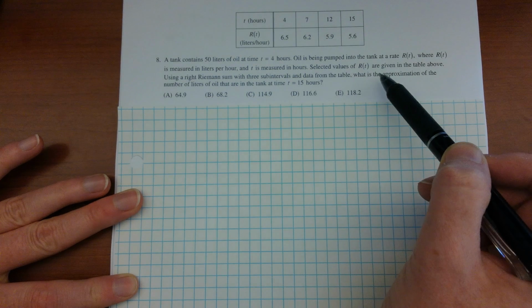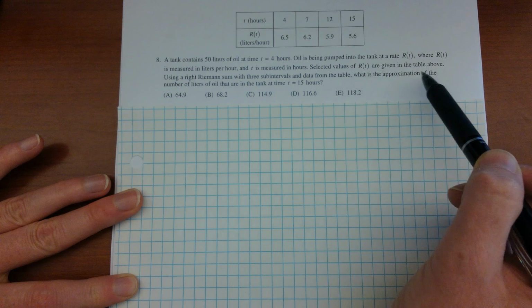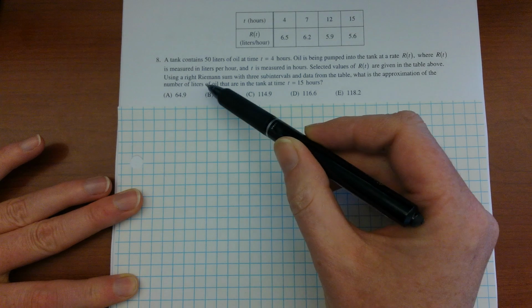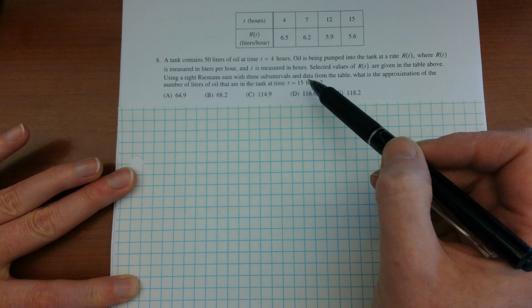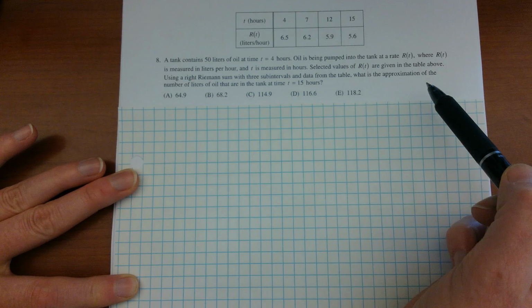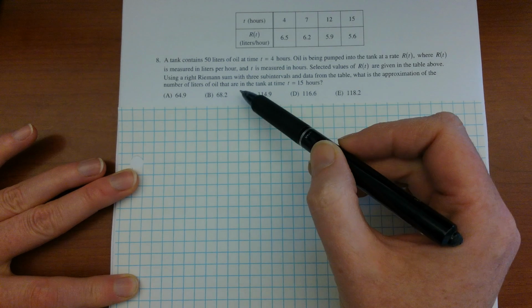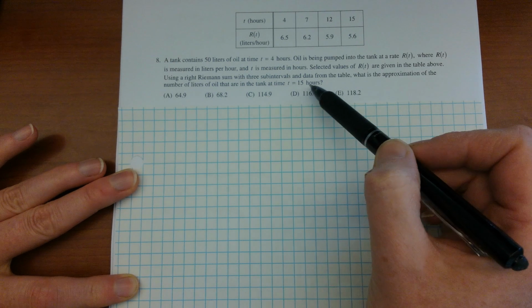Selected values of R of t are given in the table above. Using a right-Riemann sum with 3 subintervals and data from the table, what is the approximation of the number of liters of oil that are in the tank at time t equals 15 hours?